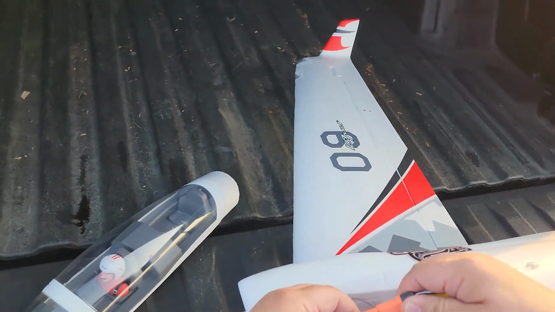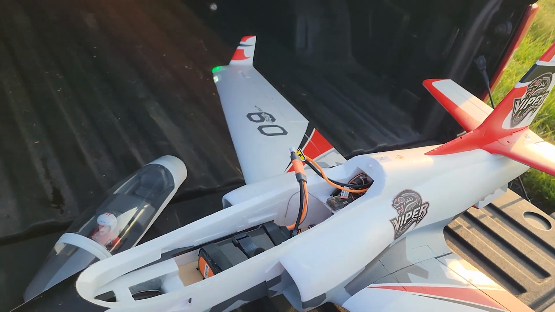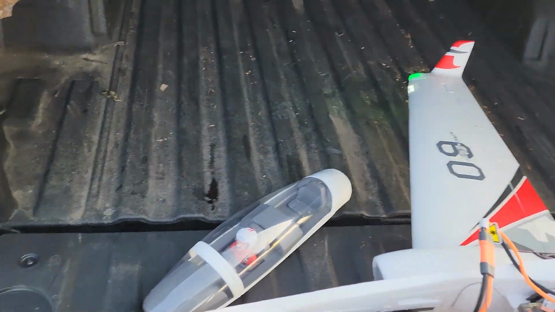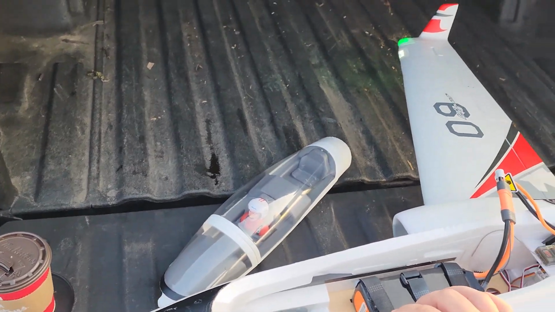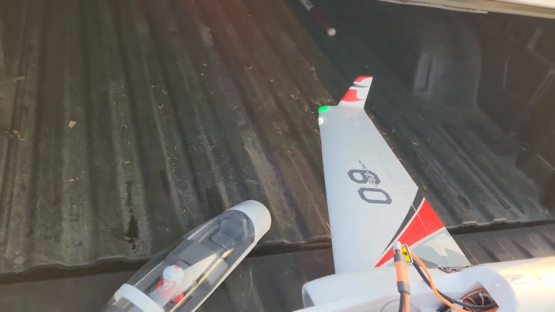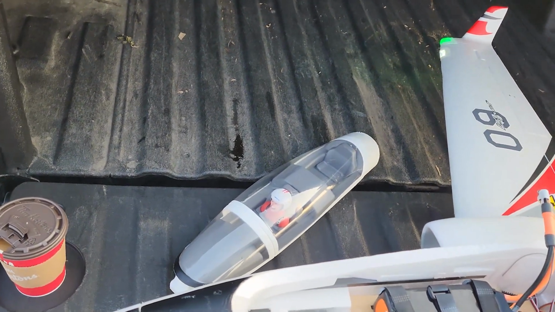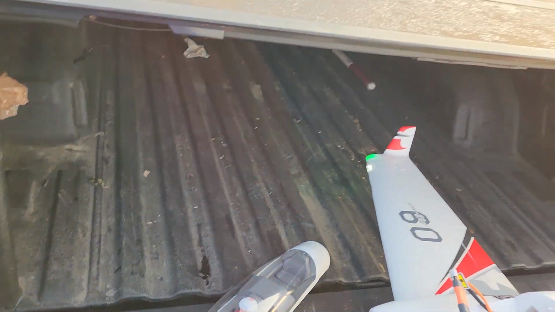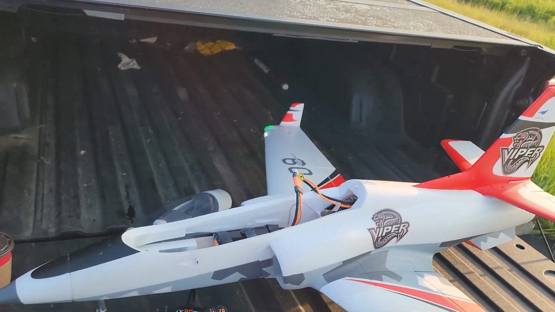All right, let's hook the power back up. And it only cycled one time, so there's no safe. And we'll make sure this doesn't blow my coffee off the tailgate here. All right, forward thrust. And that did not. There's reverse thrust. So if you don't start with it in forward thrust, it still did forward thrust.